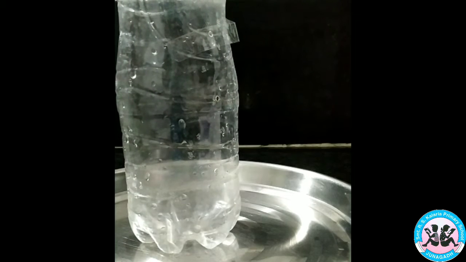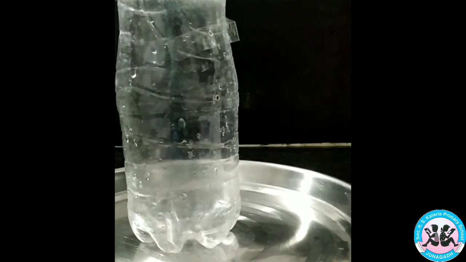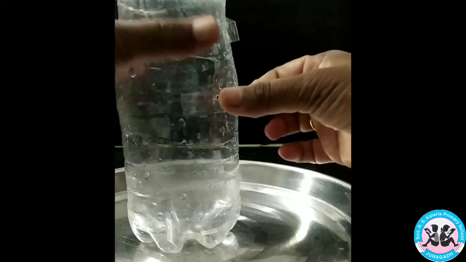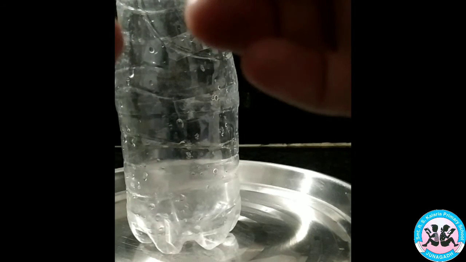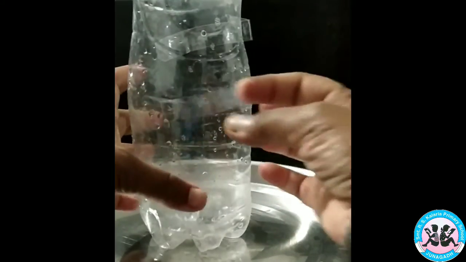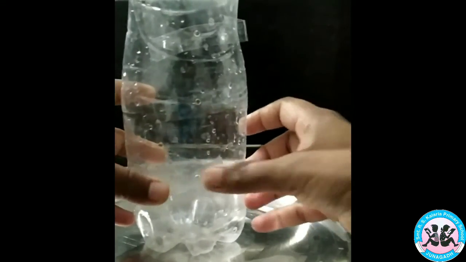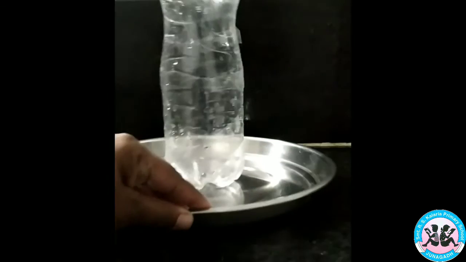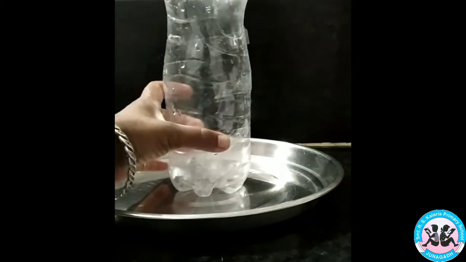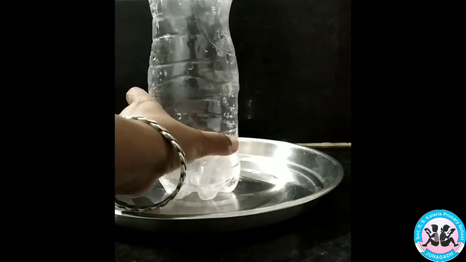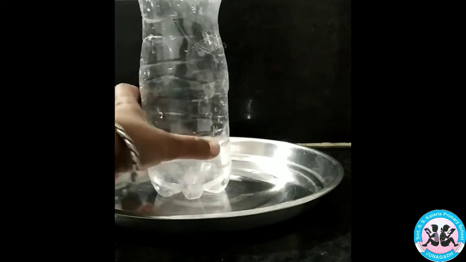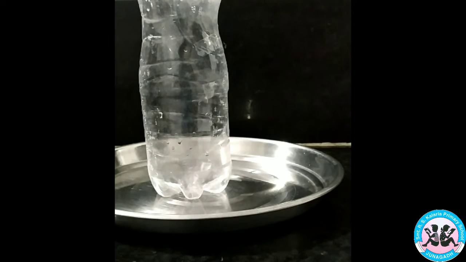At level A, level B, and we have A, B and C. If you keep it slanted, you will be able to see it properly. Now let me add water to it.